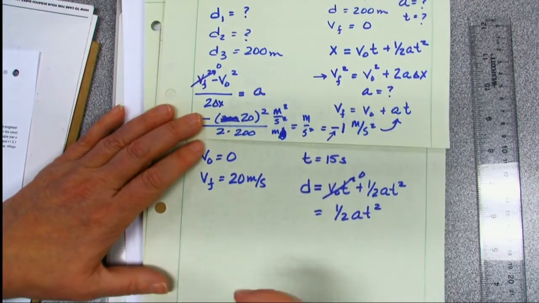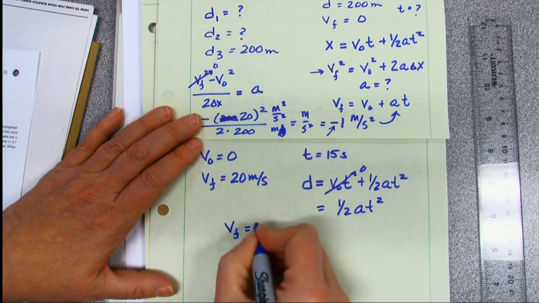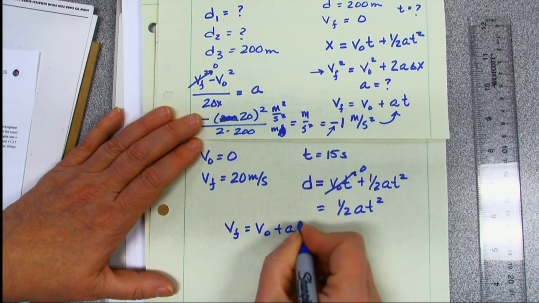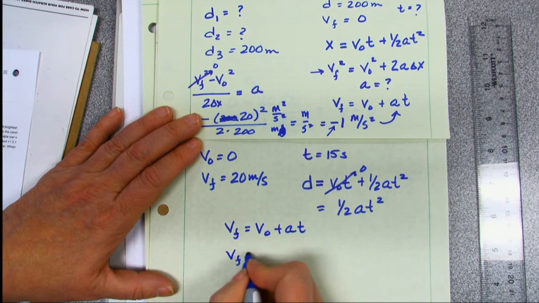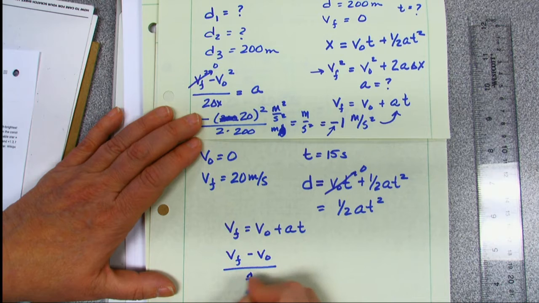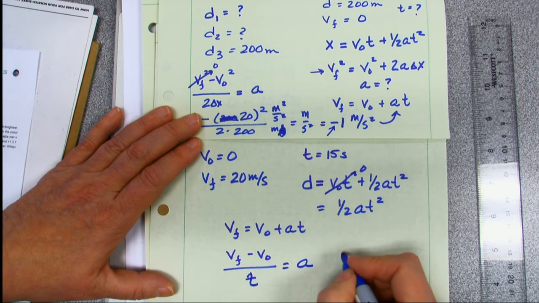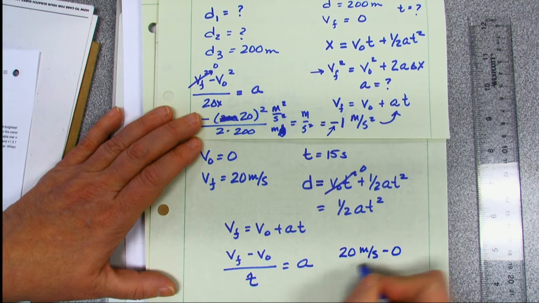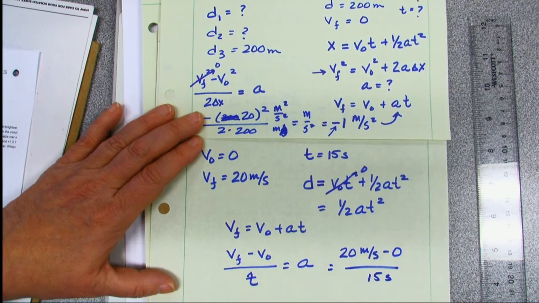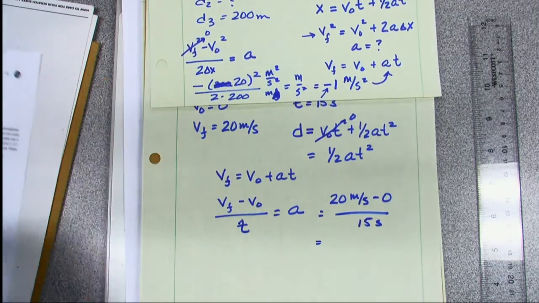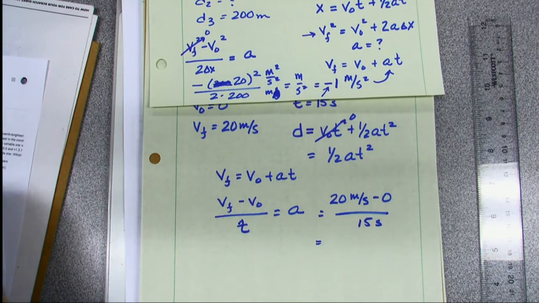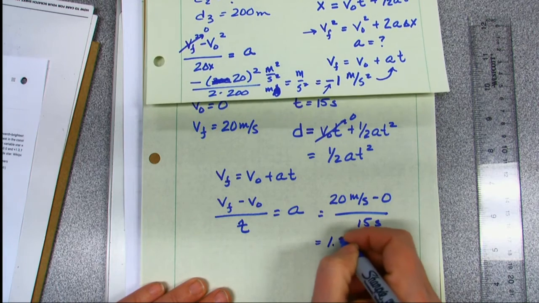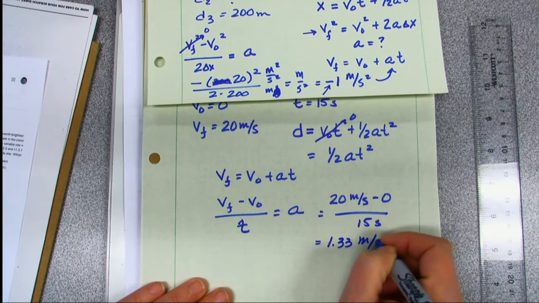This time I have time, so v final equals v initial plus acceleration times time. V final minus v initial divided by time equals acceleration. So this is 20 meters per second minus 0, divided by 15 seconds, which gives me 1.33 meters per second squared.